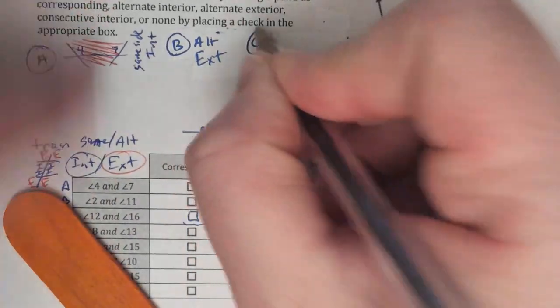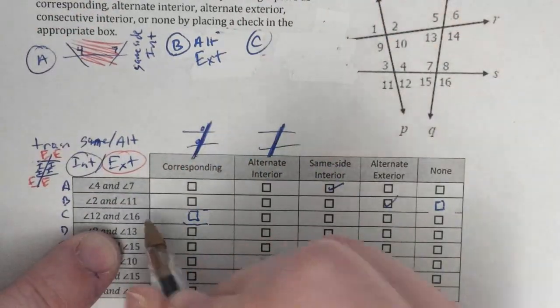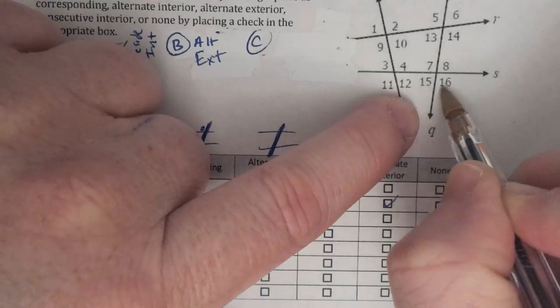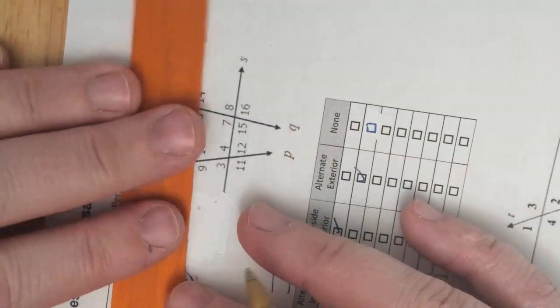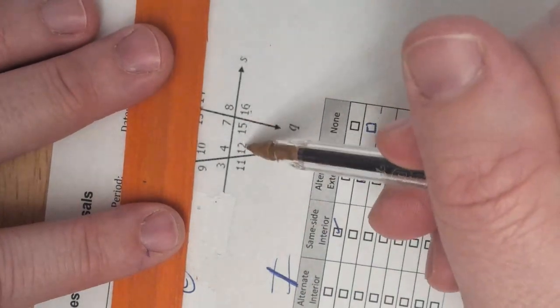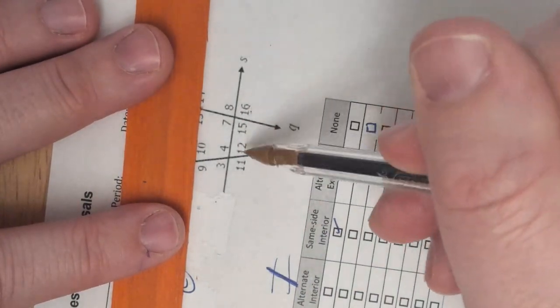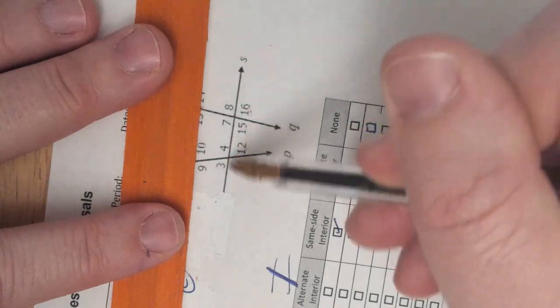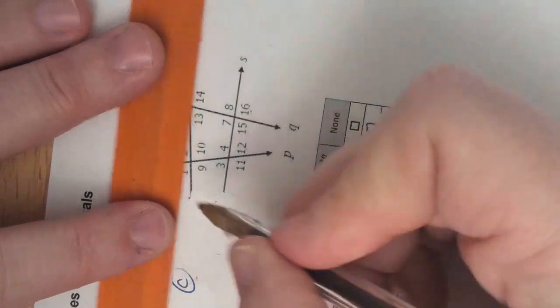Awesome. All right. For C, we have 12 and 16. Here is 12, here's 16. So we turn this, cover everything else up. Here's 12, here's 16. So we want here and here. Are 12 and 16 on the same side or alternate sides? They're on the same side.